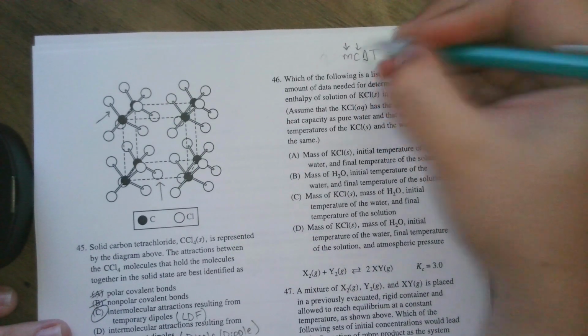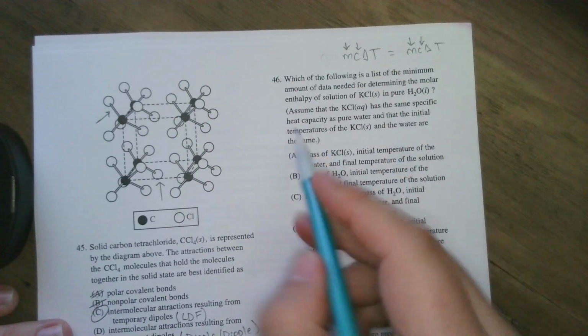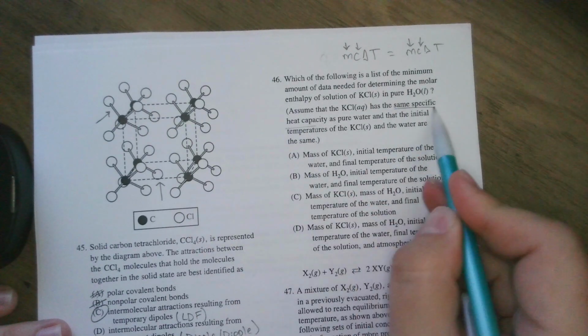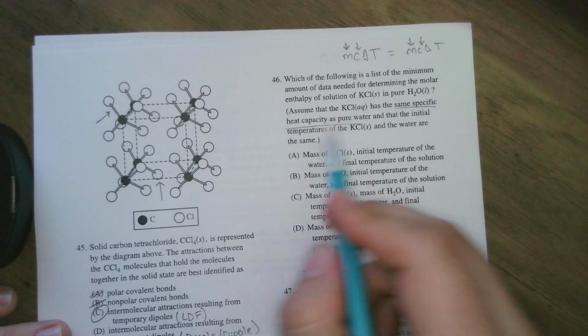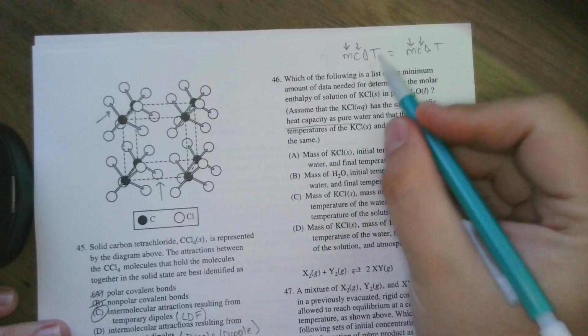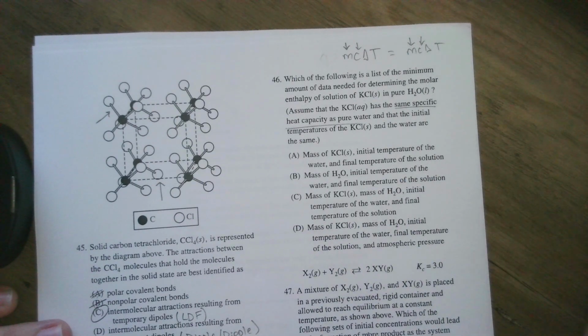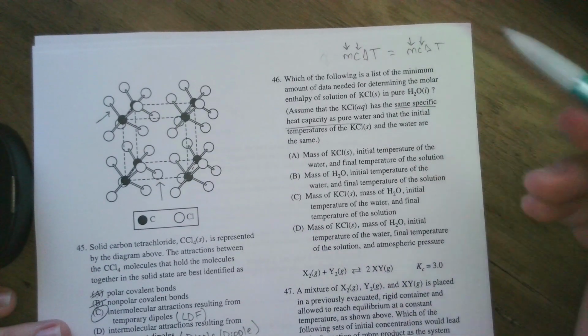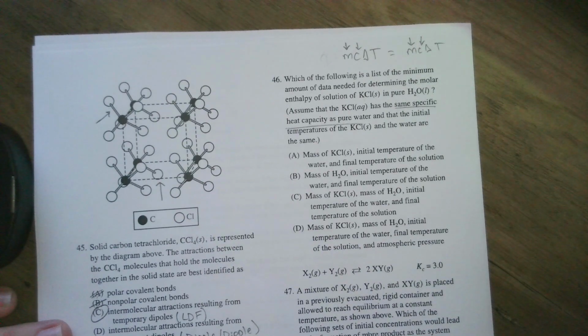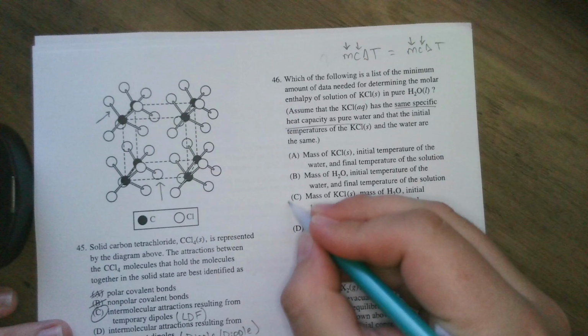I need the specific heats of both, which it tells you is the same specific heat capacity as pure water. So that's what that's for. And then you need the change in temperature. So you need the final temperature of the solution and the initial temperatures of both. Our answer here that has all that information is C.